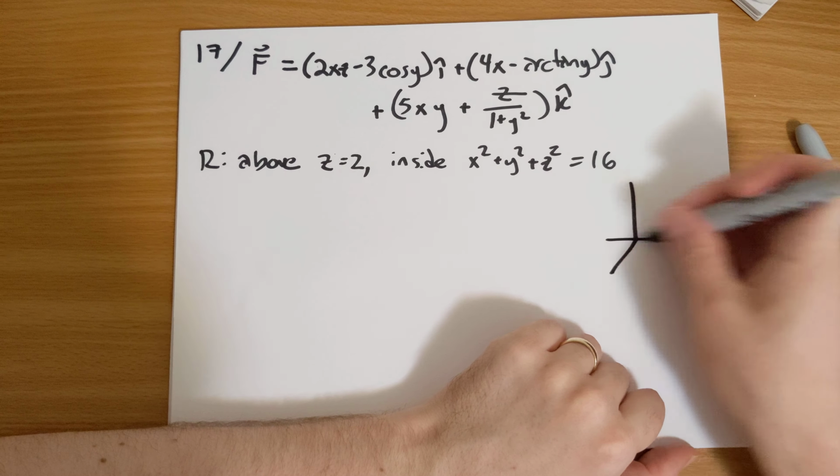Okay, so now we have to integrate this. How are we going to do this? Honestly, we could set up this integral in rectangular, cylindrical, or spherical coordinates. All of those will be okay. I'm going to do this in cylindrical coordinates. So what are the bounds here? We would need bounds for cylindrical coordinates on theta, r, and z.